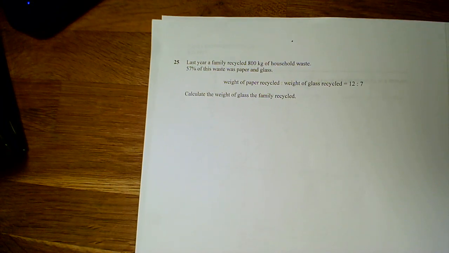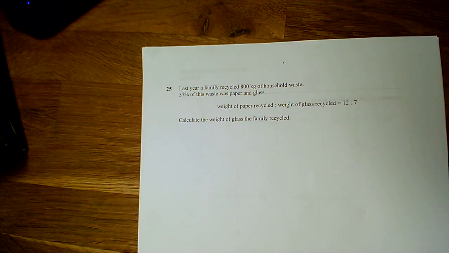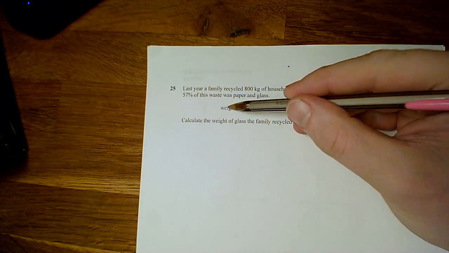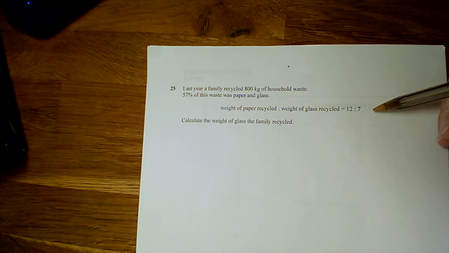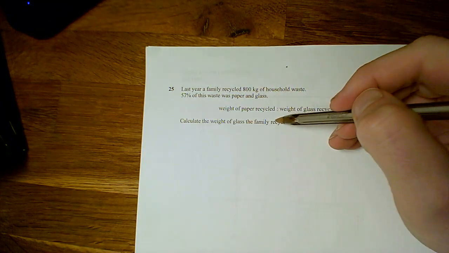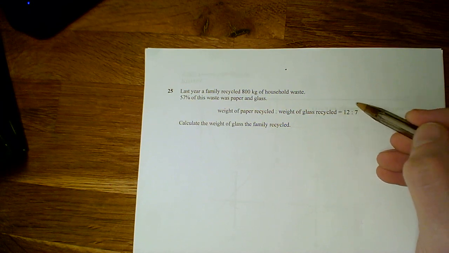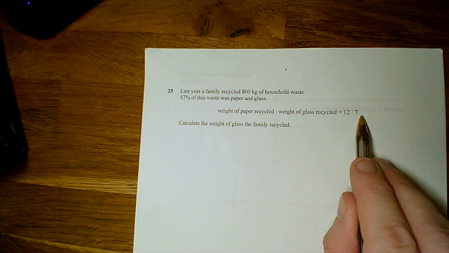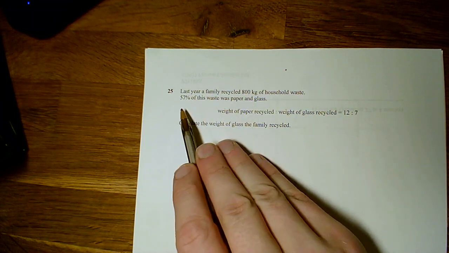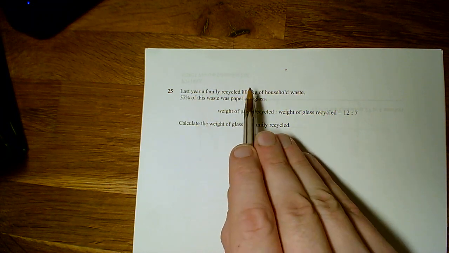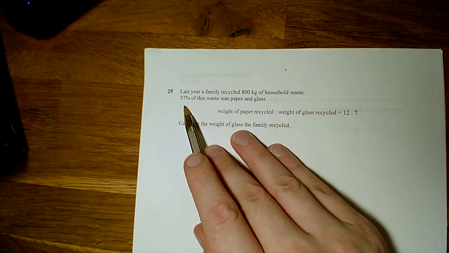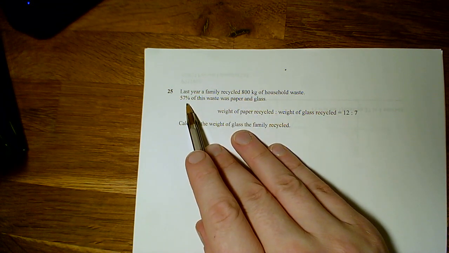Last year, the family recycled 800 kilograms of household waste. 57% of this waste was paper and glass. So paper to glass, 12 to 7. Right, calculate the weight of the glass the family recycled. So if I can find out the total, I can divide it up in a ratio of 12 to 7. So first off, I've got to find 57% of 800. Now, you guys have done so well at doing non-calculator percentages. Seems like we've forgotten how to do calculator ones.